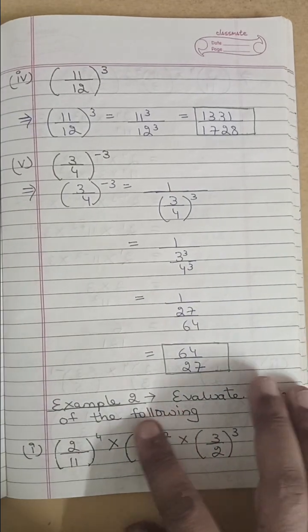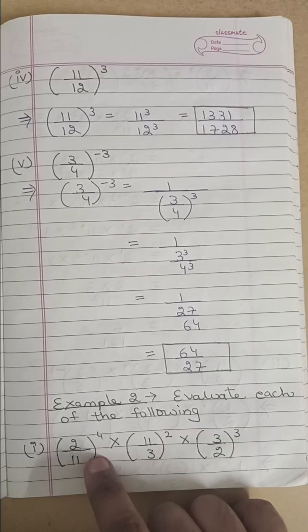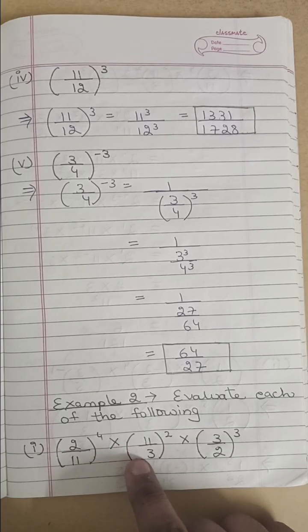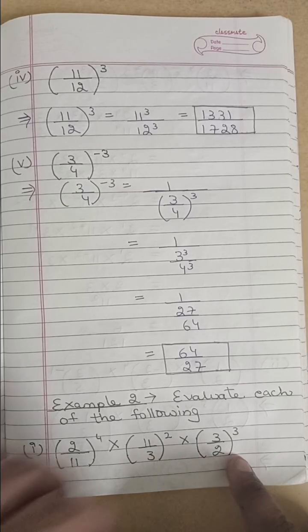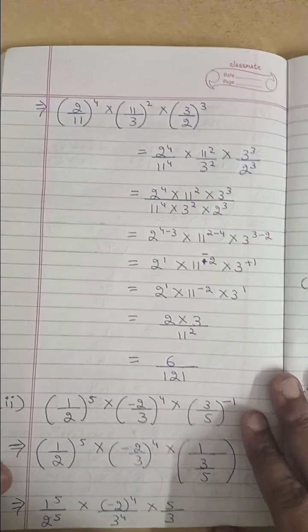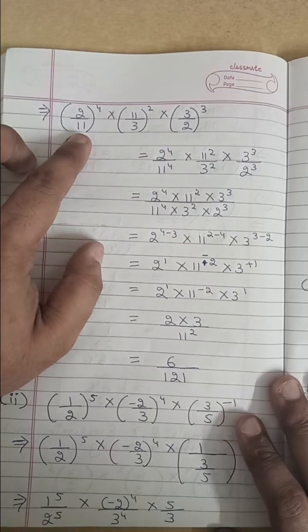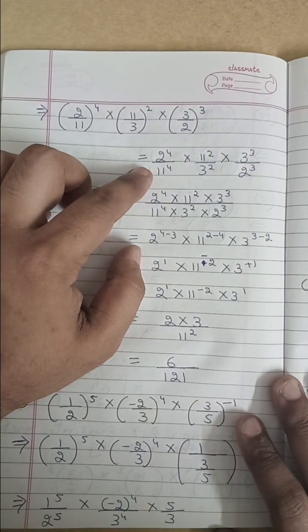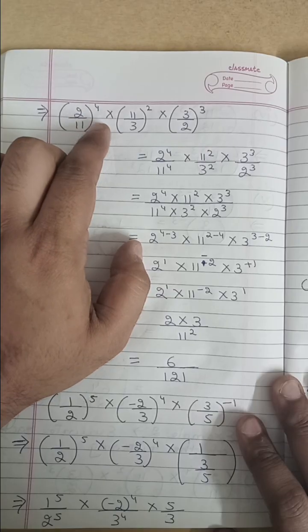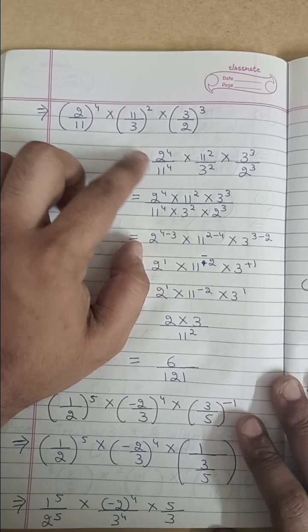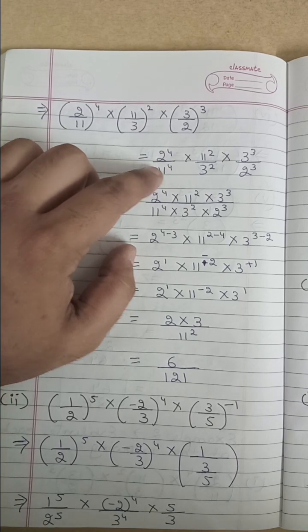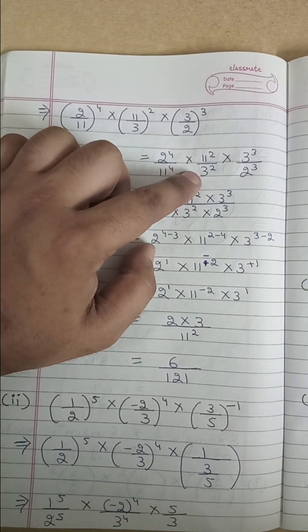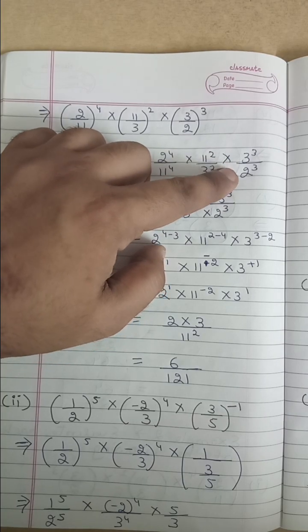Example 2, evaluate each of the following. First, 2 by 11 raised to power 4 into 11 by 3 raised to power 2 into 3 by 2 raised to power 3. Now power is added to all numerator and denominator. So it becomes 2 raised to power 4 divided by 11 raised to power 4 into 11 raised to power 2 into 3 raised to power 2 and 3 raised to power 3 into 2 raised to power 3.